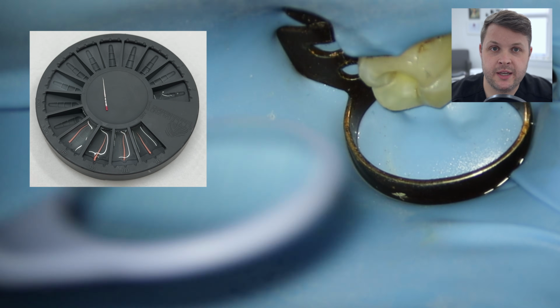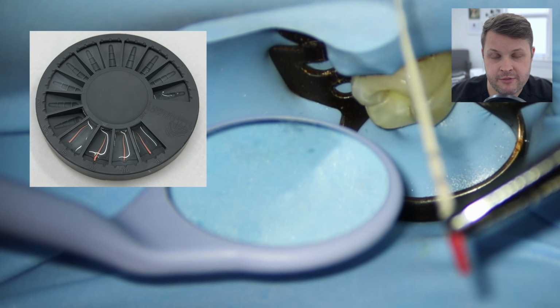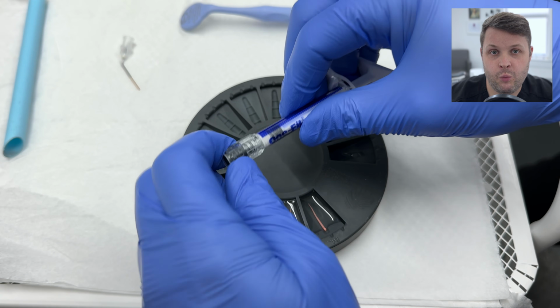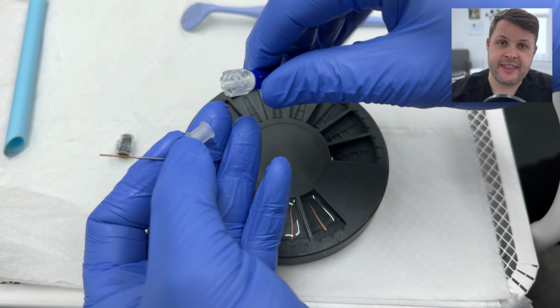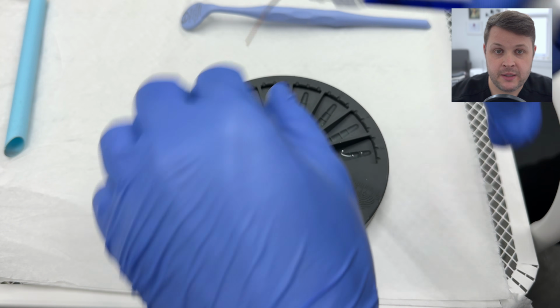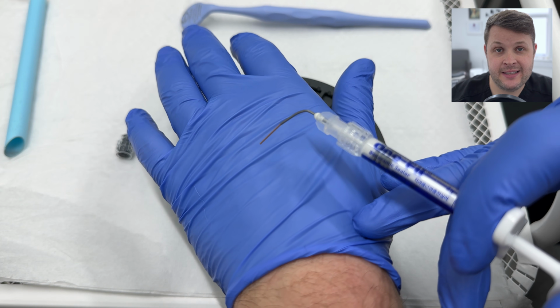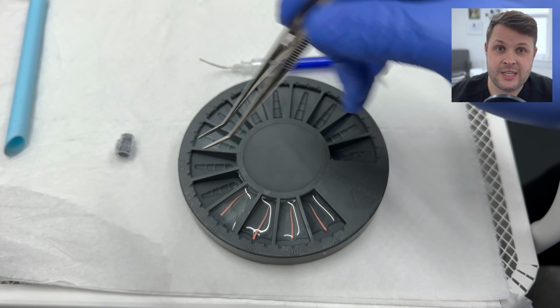And once we've used all our paper points and all the canals are dry, ready for our obturation, I'm going to use one fill here. This is a bioceramic sealer, and I'm going to use these visco tips. Before I do any obturation with any canal, I get everything set up. I'm going to make sure my visco tip is loaded with bioceramic sealer.